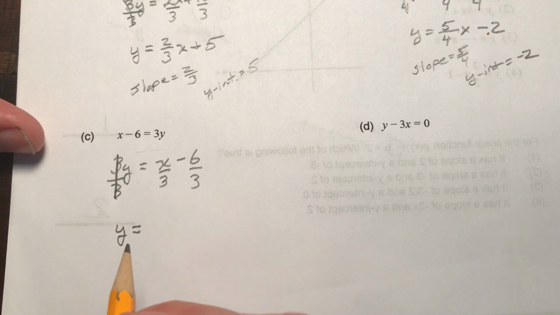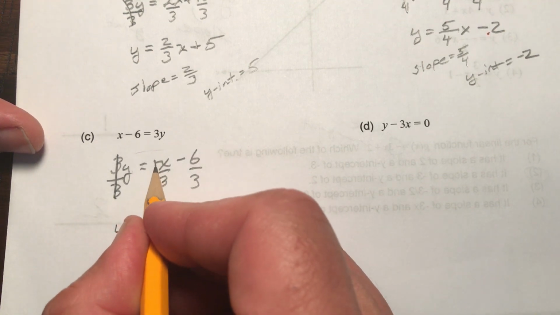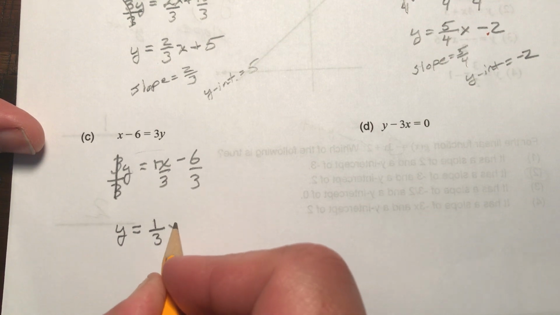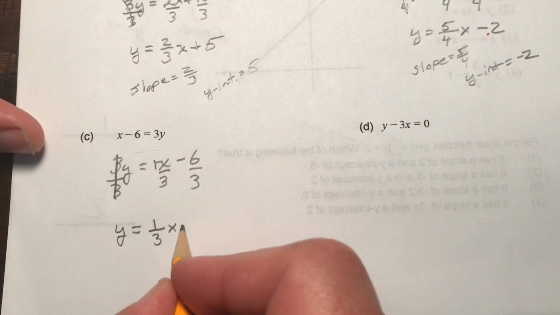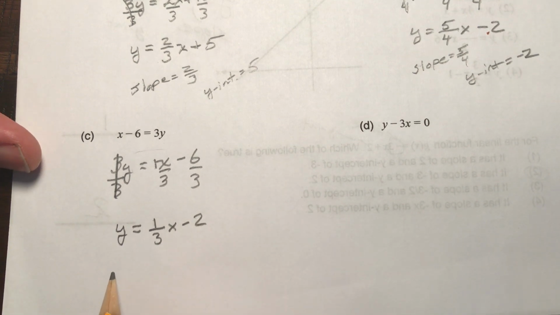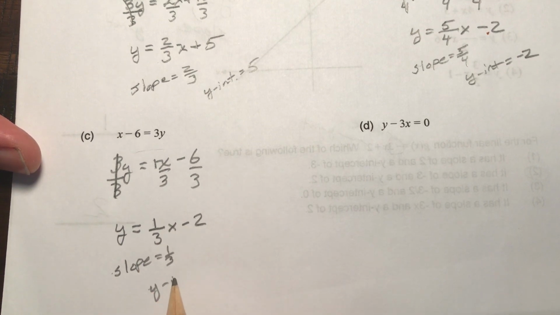Now what's in front of this x? Invisible 1. That way you can still have a fraction, 1/3 x, and do the division, minus 2. So now you're in y equals mx plus b, so that means your slope is 1/3, and your y-intercept is negative 2. And that's it.